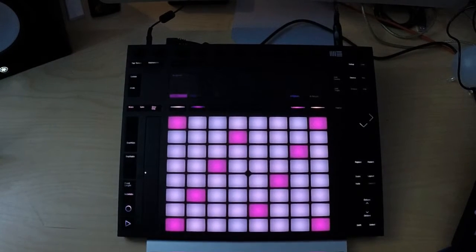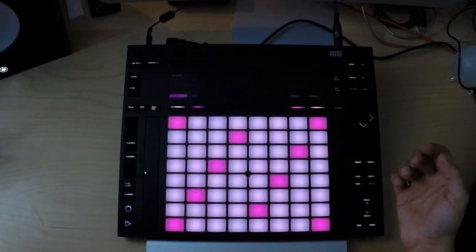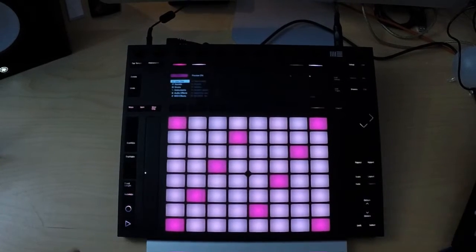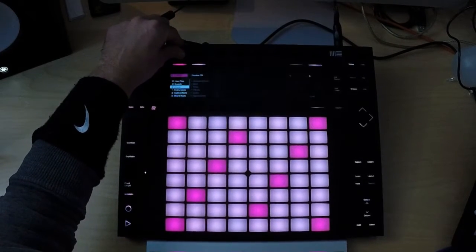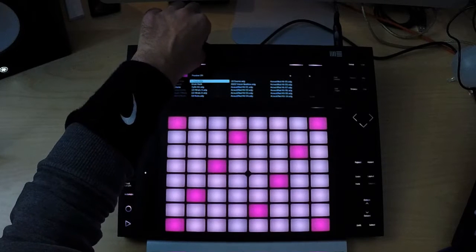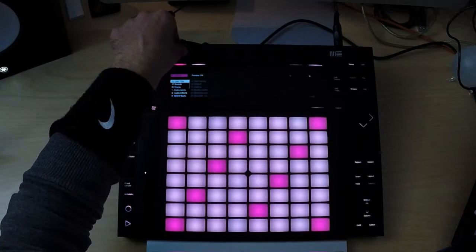So I've got an empty MIDI track loaded up right now. The first thing we need to do in order to access the step sequencer is load up some drum sounds. So we'll go on Push, Browse right here, and now if you just scroll down to drums and then scroll through here, you get access to tons of really great presets that come with Ableton Live.